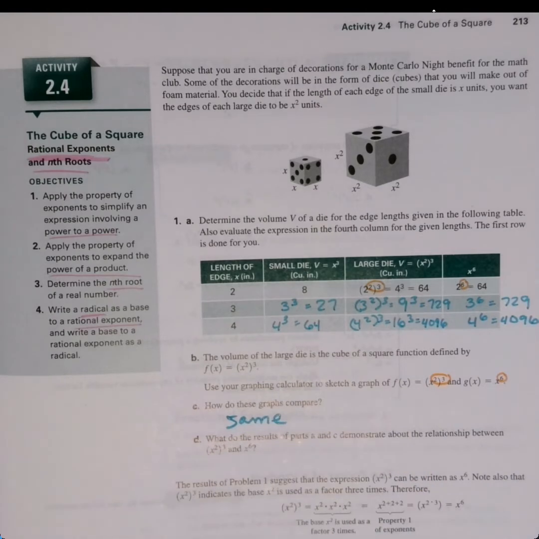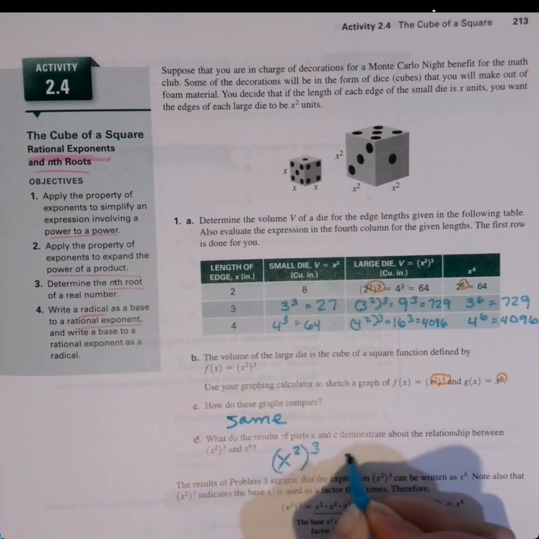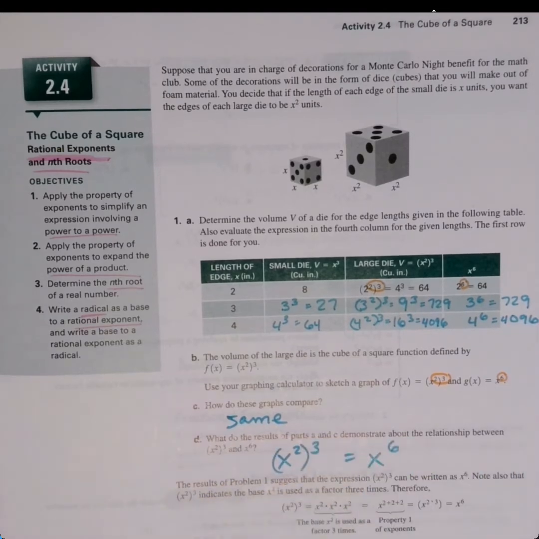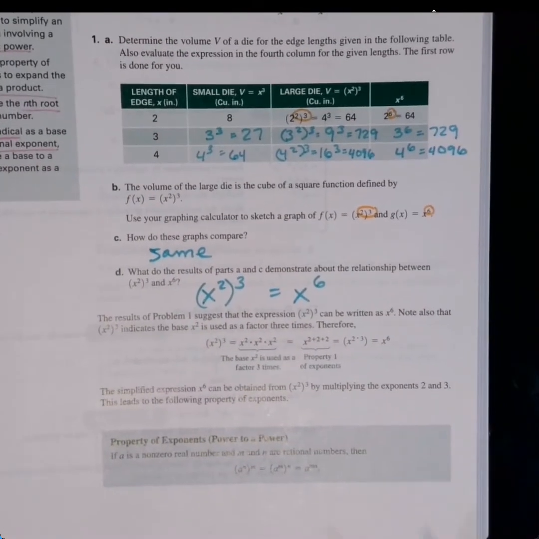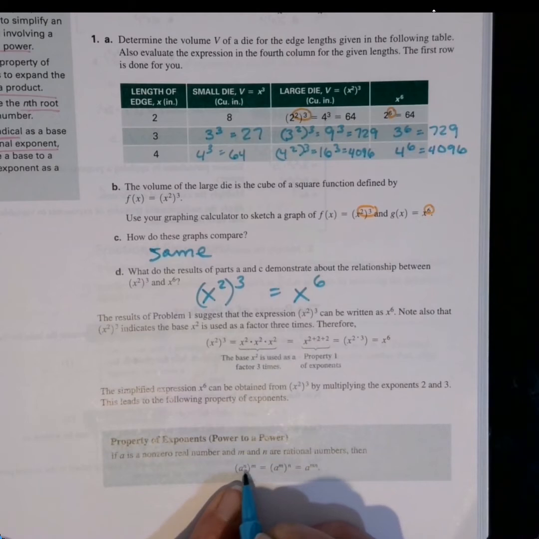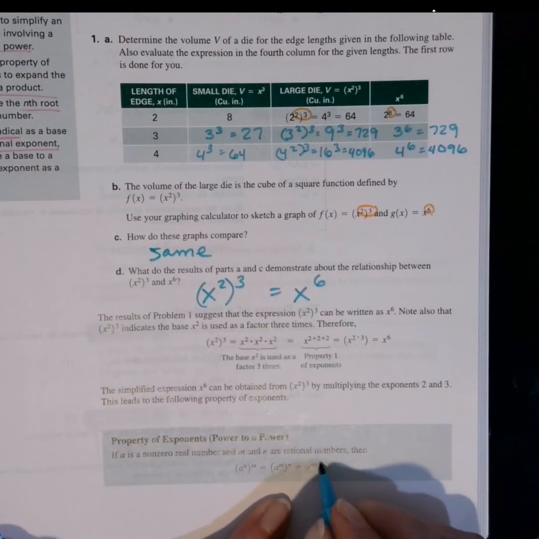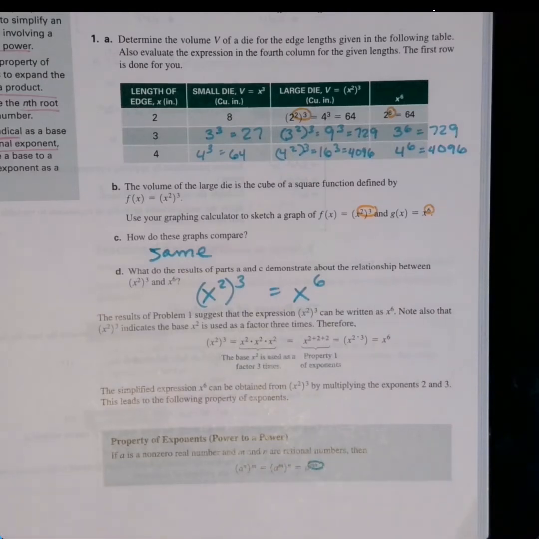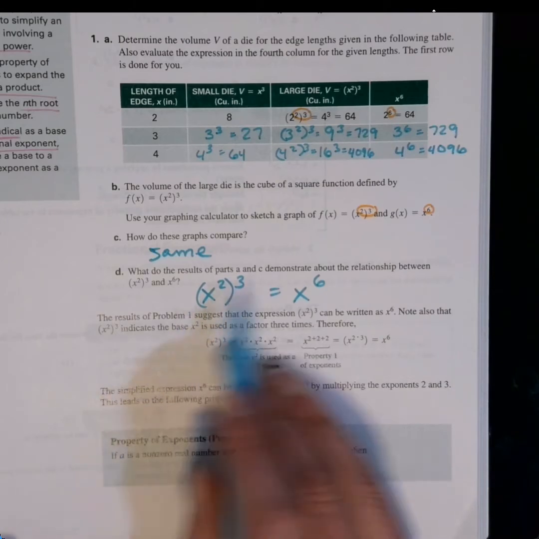What do the results demonstrate with the relationship? It should be demonstrating that x squared to the 3rd is equal to x to the 6th, and that gets us to the property at the bottom: if you have a power to a power, a to the n to the mth, or vice versa, a to the m to the nth, it doesn't matter what order your powers are, you're going to multiply the two powers, a to the m times n. So x squared to the 3rd is the same as x to the 2 times 3, x to the 6th.